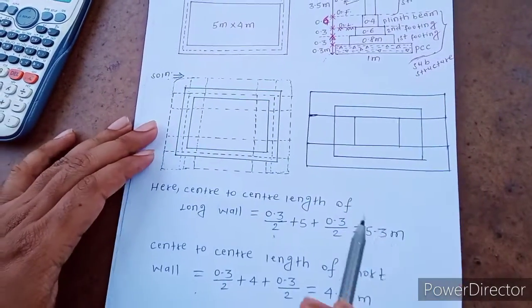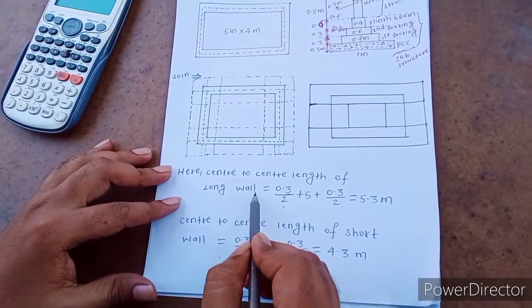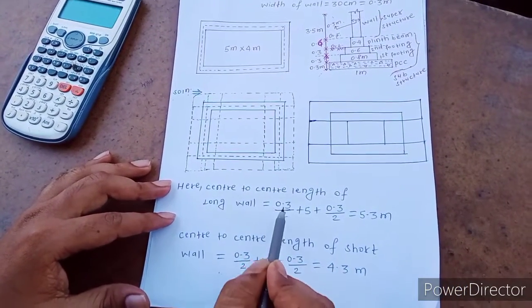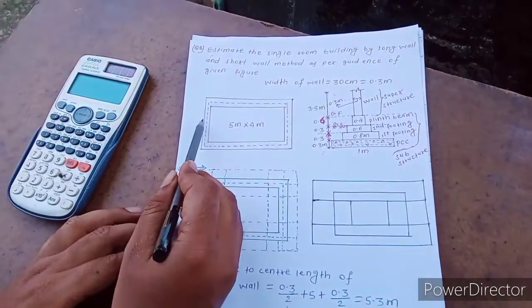Now the center to center length of the long wall is equal to 0.3 divided by 2, because the width of the wall is 0.3 meter from here to here.